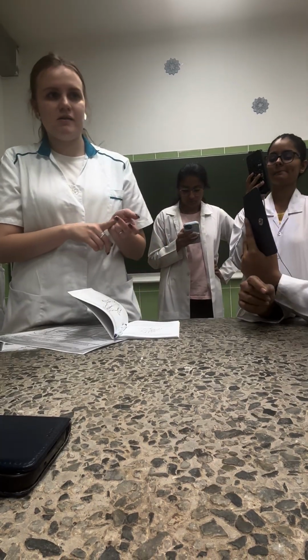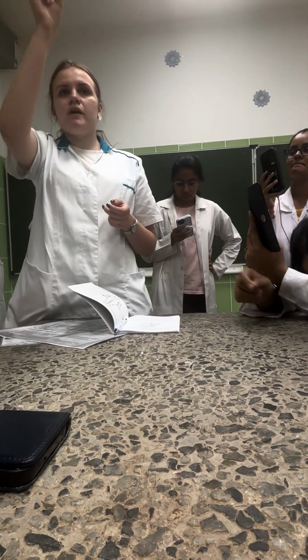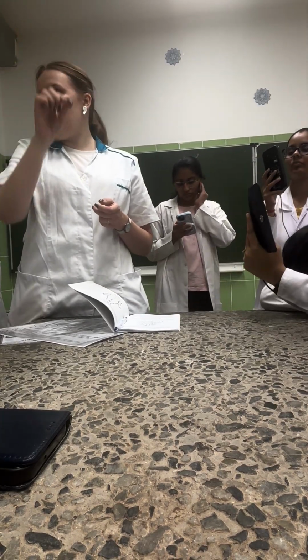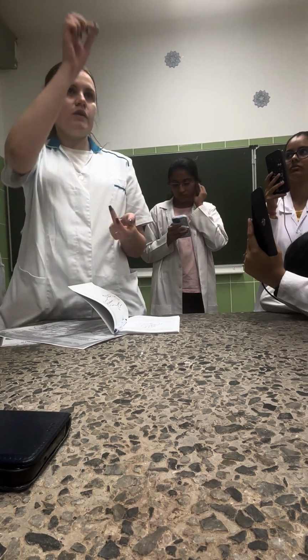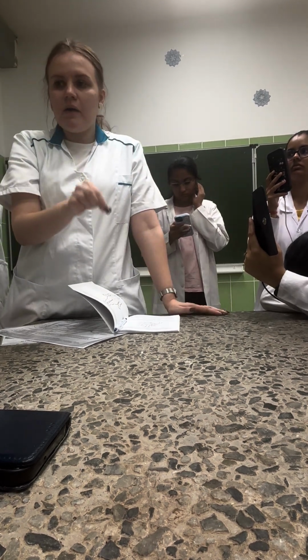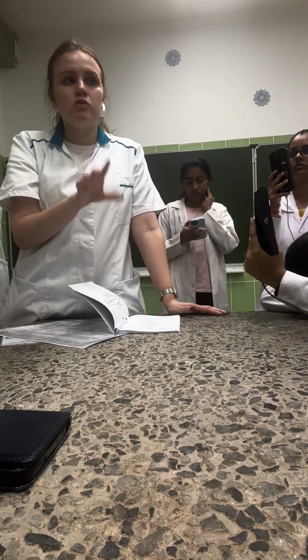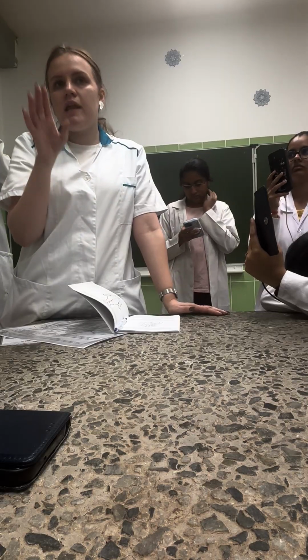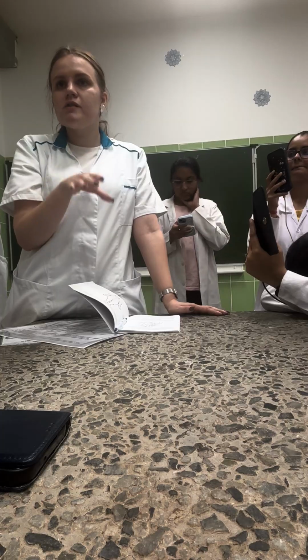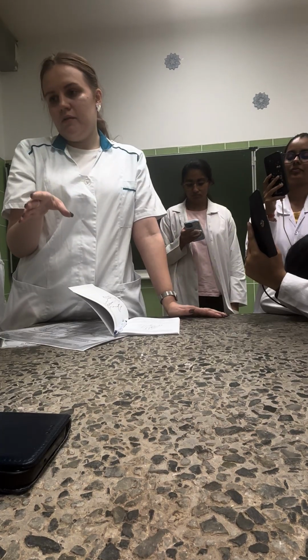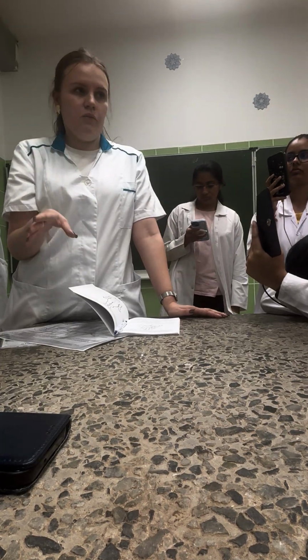When nervus phrenicus goes down, it gives a sensitive ramus to the pericardium and pleura, and motor goes to the diaphragm. But this is not all. When nervus phrenicus innervates the diaphragm, some fibers go to the liver and innervate the liver.